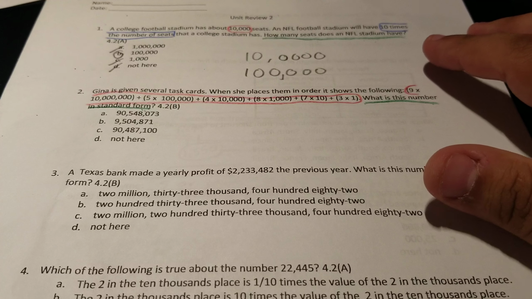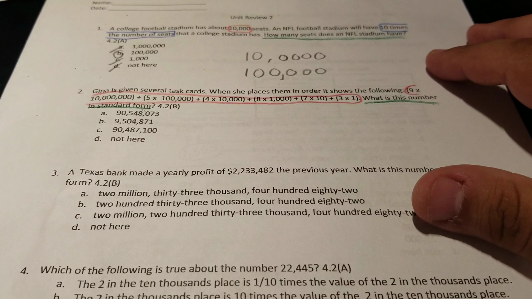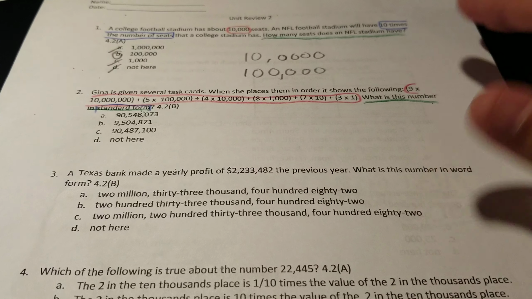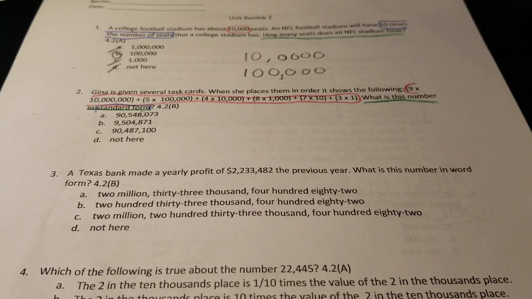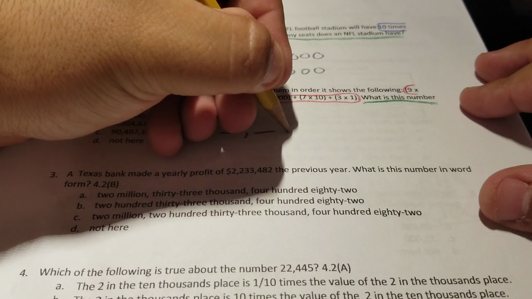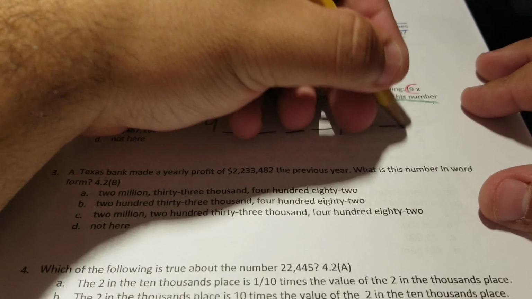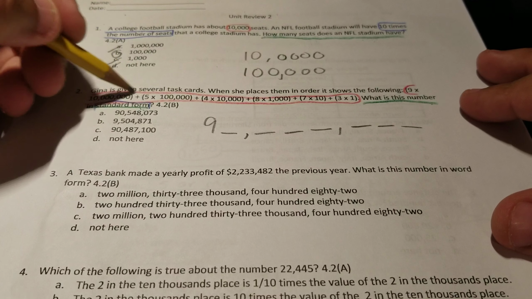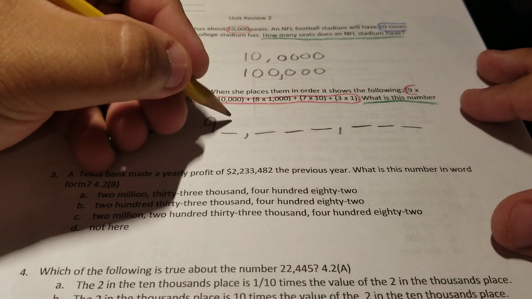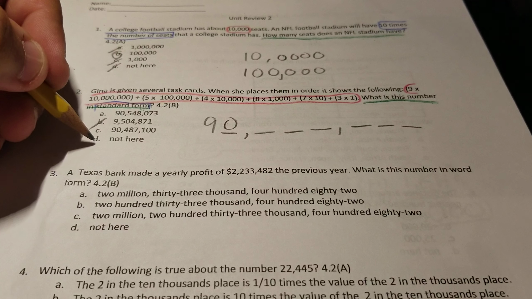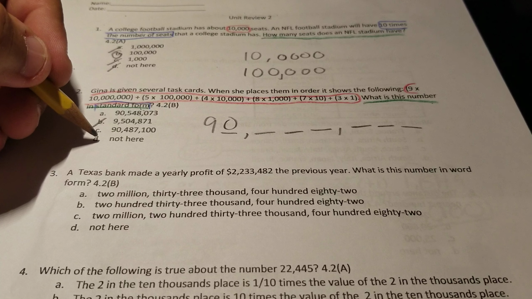So, standard form. Let's see. Well, 9 times 10 million is going to give me 90 million. So I have a 9 in the 10 millions place, and I got to figure out all the digits in the other positions. Well, I already figured out that there was a 9 in the 10 millions. There is no 1 million position, so I'm going to put 0 for it. So automatically, B's out. And I'm not going to knock out letter D yet, because I want to make sure that I go through each of the answer choices completely.